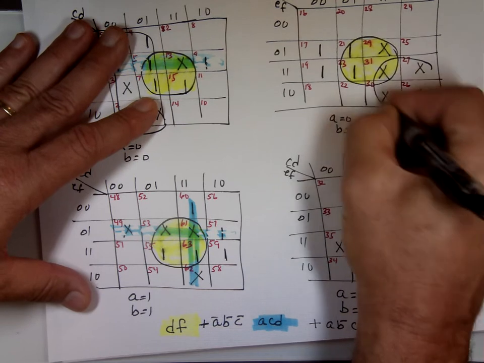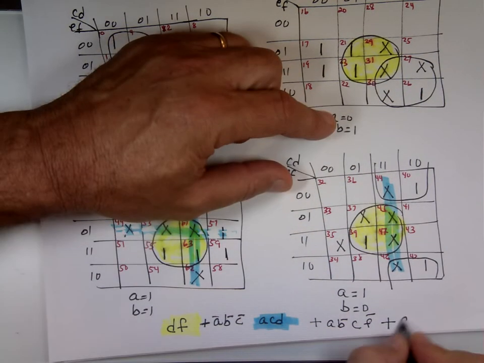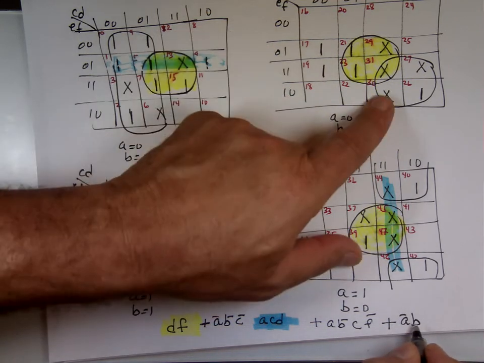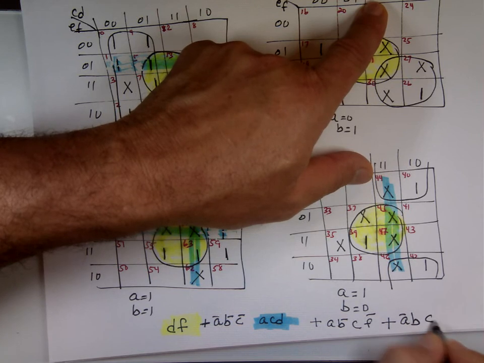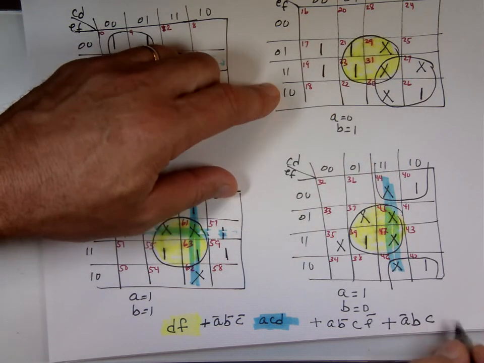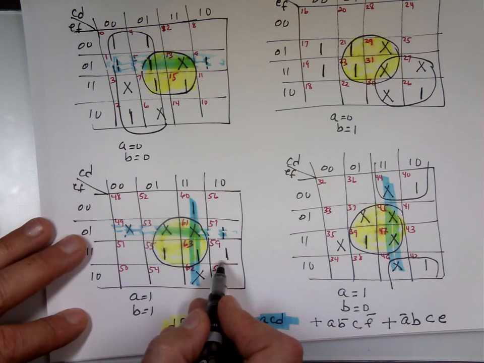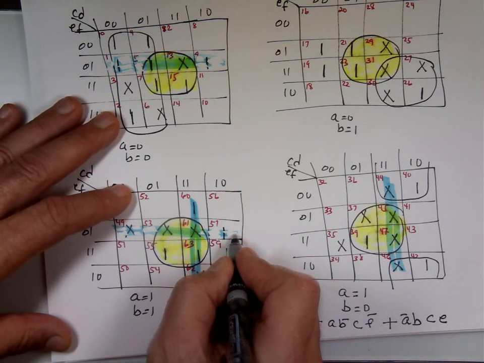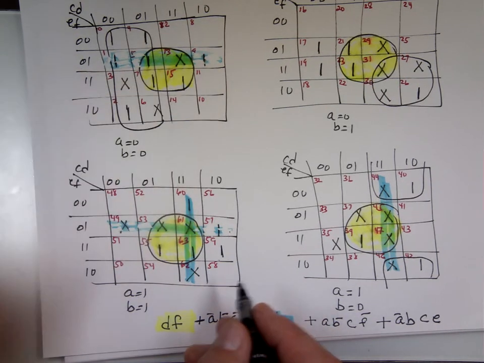And that'll give me A bar, B. And that will make it what? C, E. And finally, I got 2 1s here. And also the got another 2 ones in the top right box. This one here. Yeah, I can take them as 1. No, not that one. Let me take these 2 to cover these 2 here.